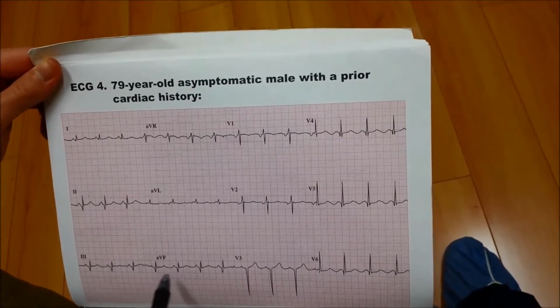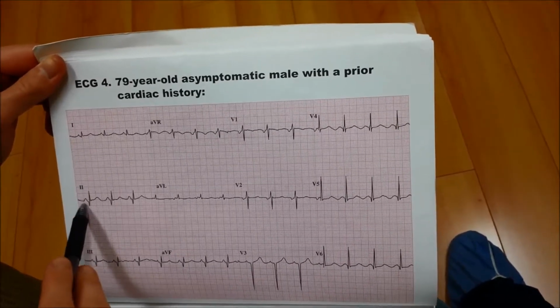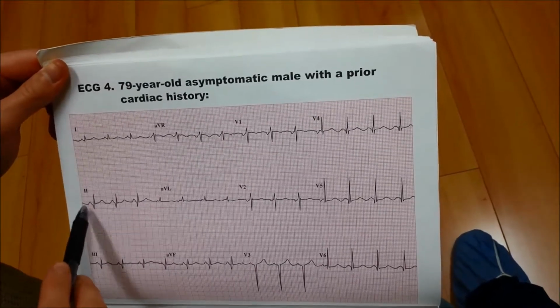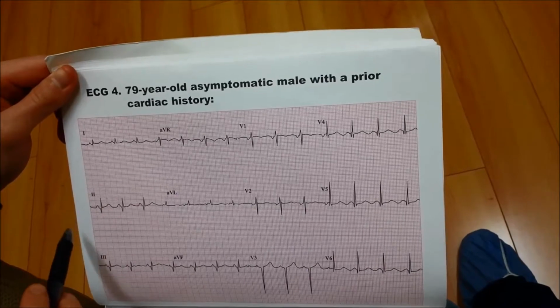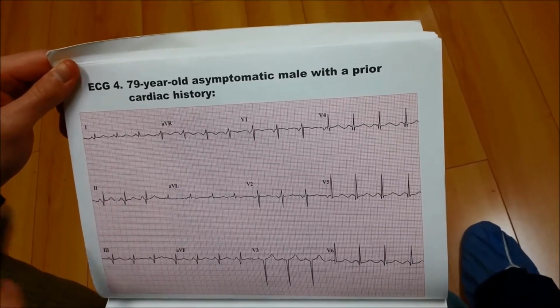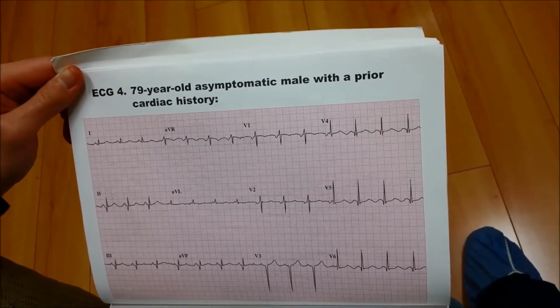Look at the axis. aVF is kind of biphasic, so I'll look at lead 2. Lead 2 is more up than it is down. If it was more down than it was up, I would call it a left axis deviation. Since it's more up than it is down, I'll go ahead and say that this is normal axis.